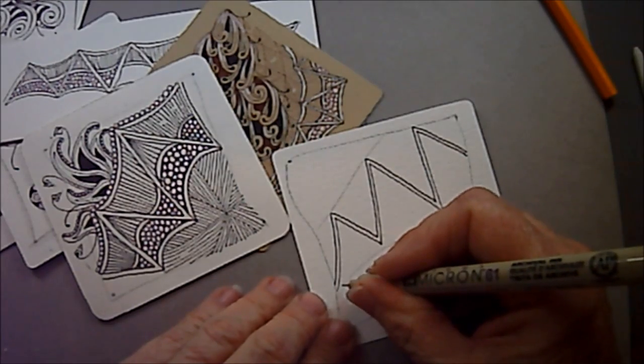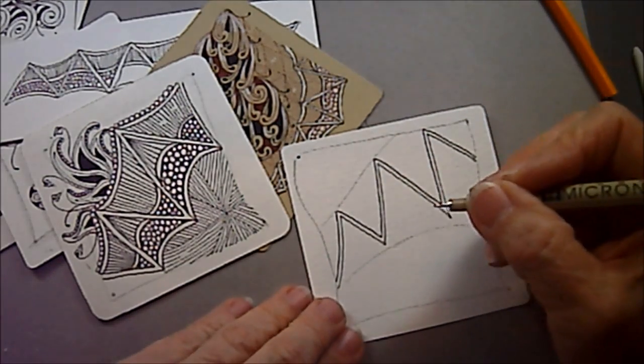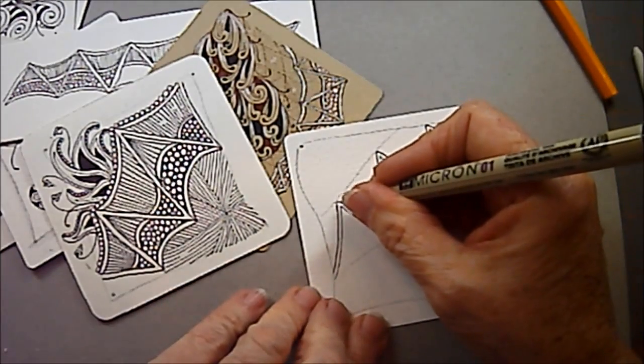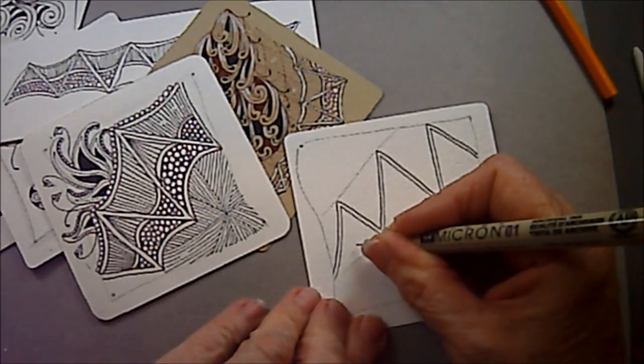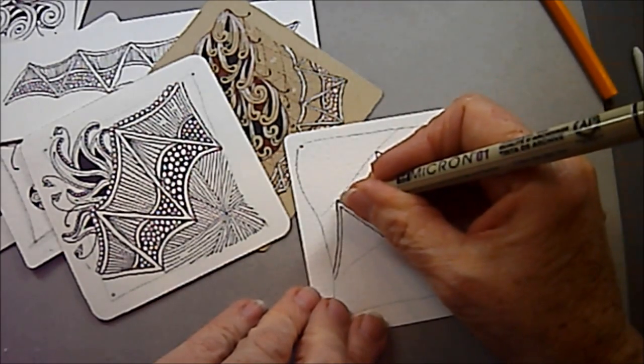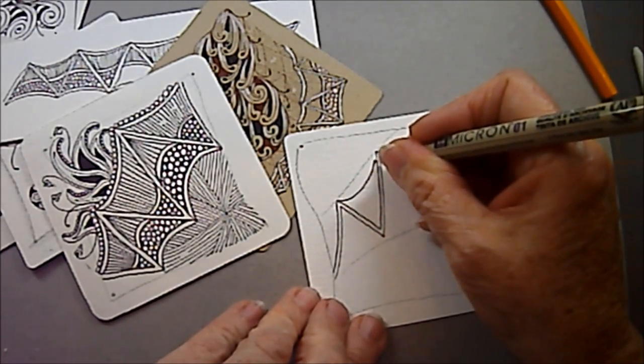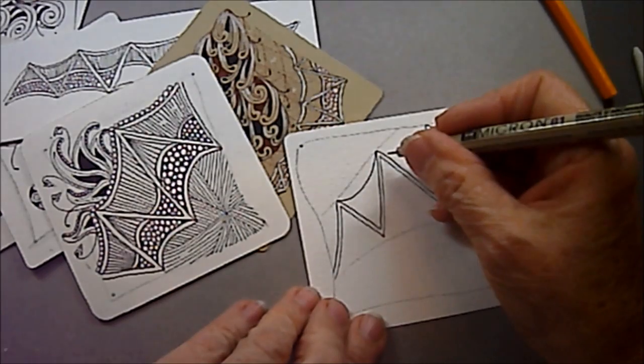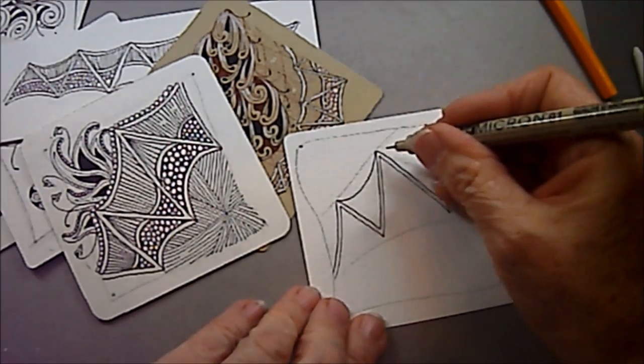And now I'm going to draw. I find it much easier for me to draw a line that curves down than one that curves up. So we're going to start at this point and go to this point, and we're going to curve a line down, kind of like a wire between telephone poles.